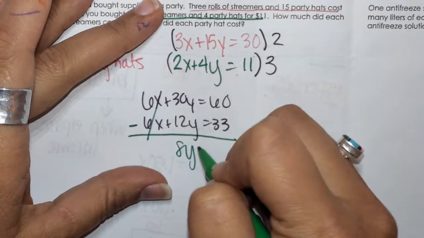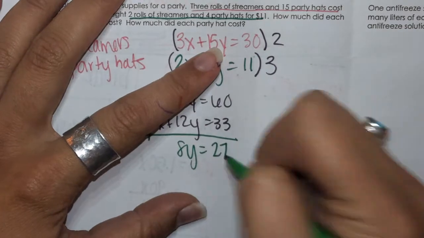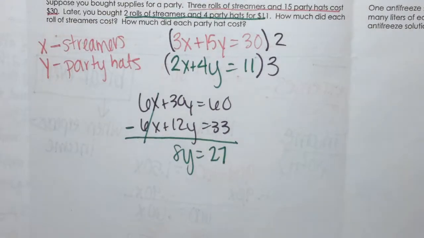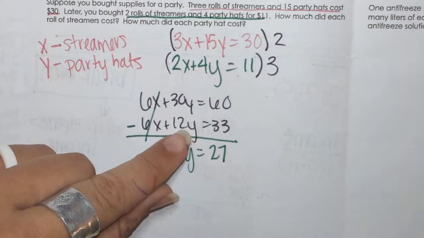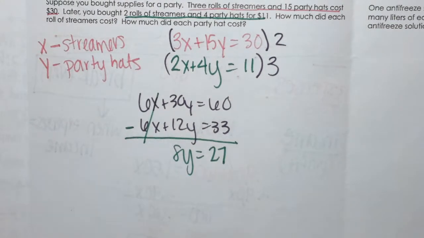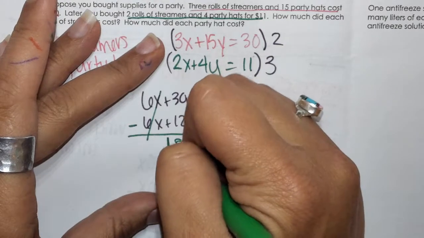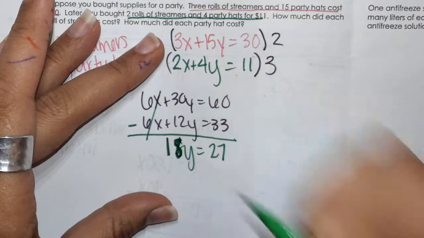And we get 18y equals, what's 60 minus 33? Sorry, 27. 18y.